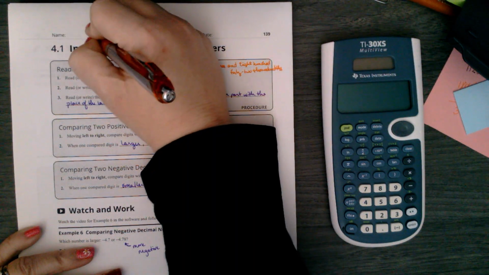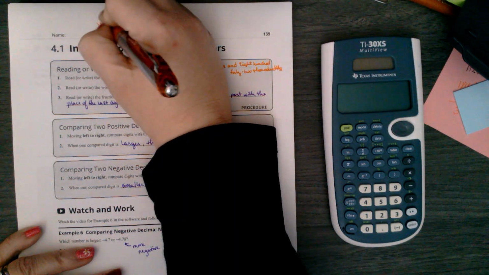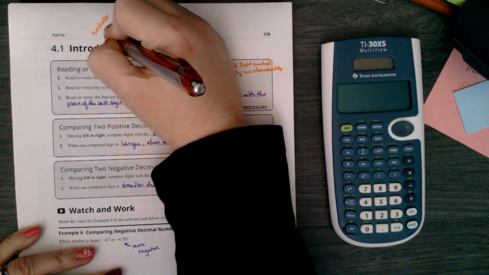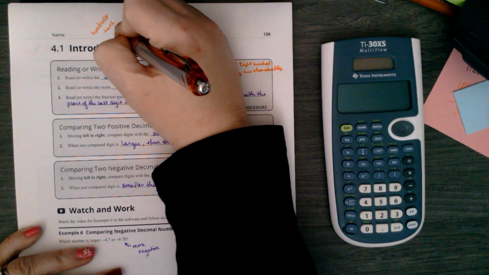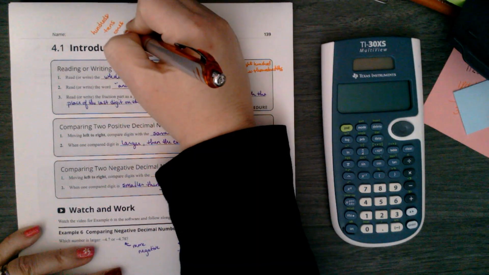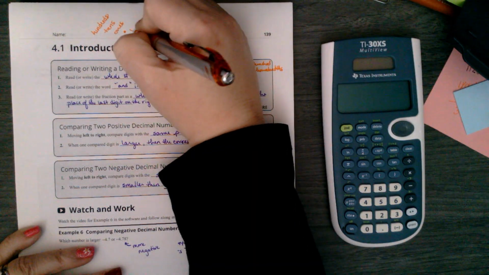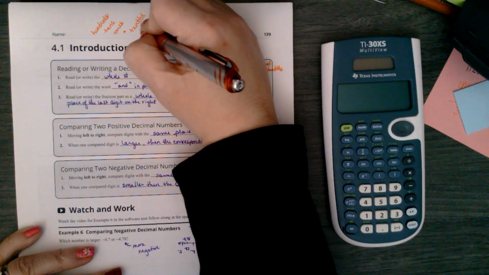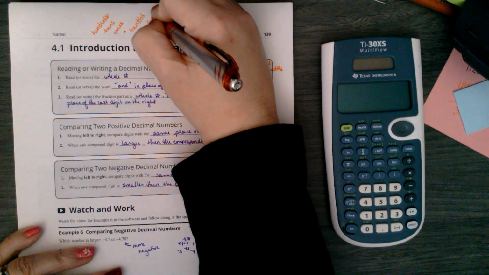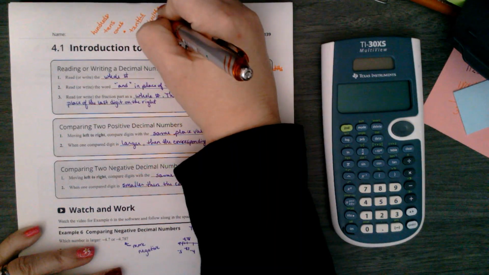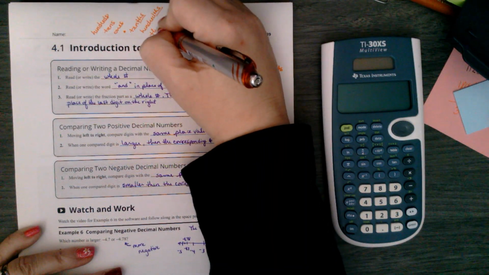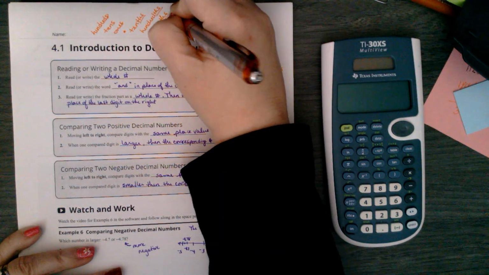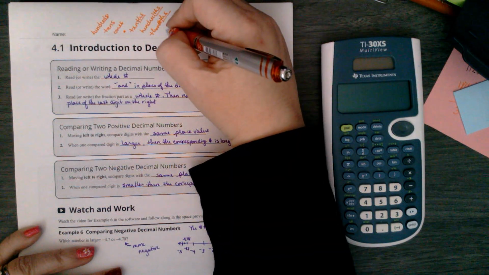You have the hundreds on the left-hand side, and then you have your tens, and then you have your ones place, and then you have your decimal point, and then you have your tenths with the THS. Then you have your hundredths with the THS. Then your thousandths with the THS. Didn't spell that right.